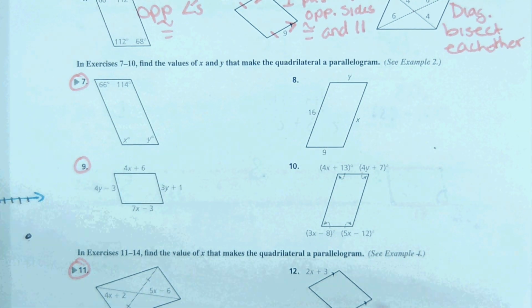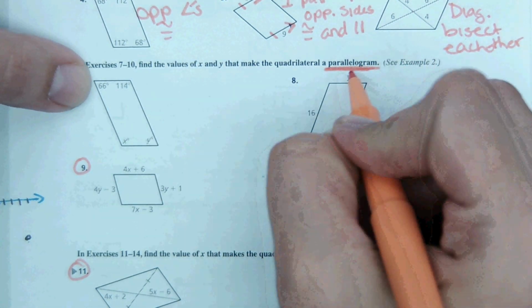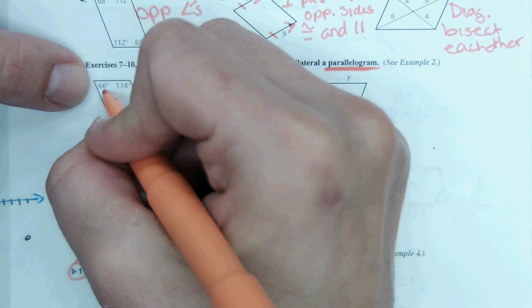I'm not going to do every one, of course. We'll do 7 and 9. I'm going to do 7, 9, 11, and then I'm going to add one at the bottom. Okay, so 7 shows the angles.